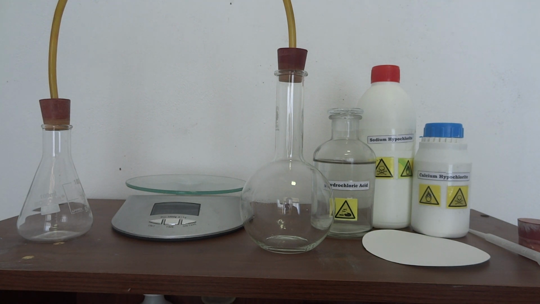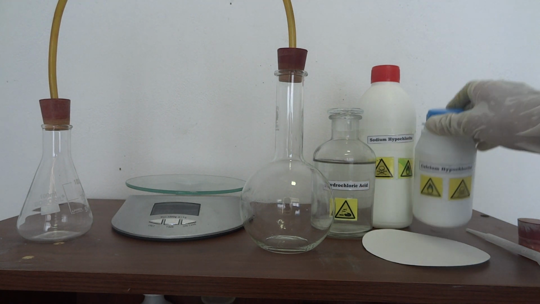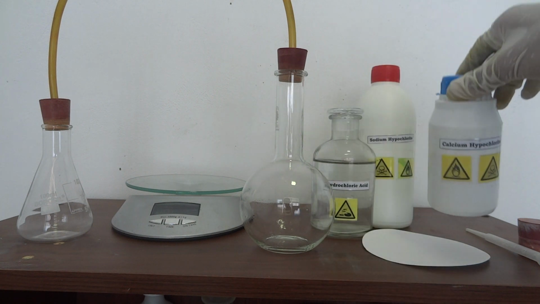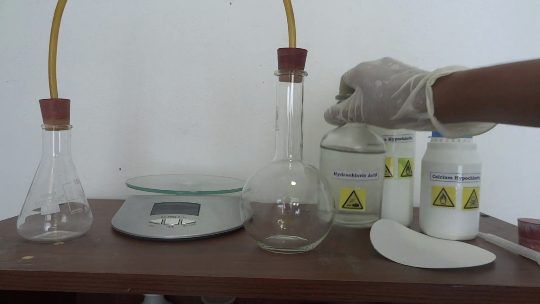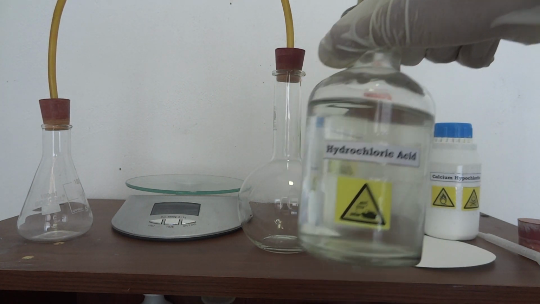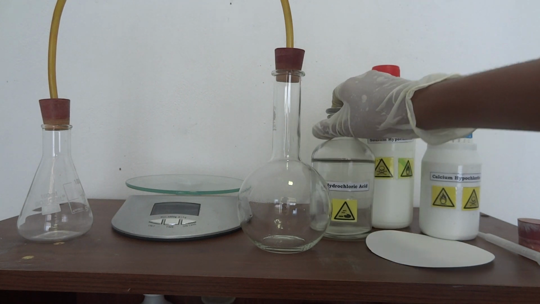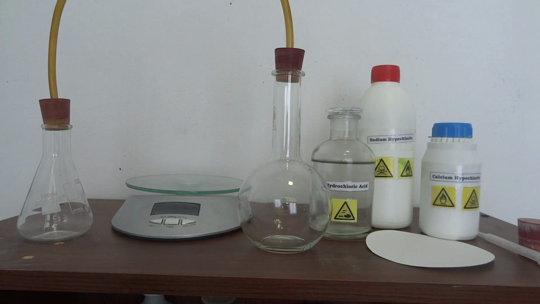So all this is to tell that elemental chlorine is really dangerous, it's poisonous. So when working with chlorine, you should definitely wear a respirator because it is poisonous, as I told you earlier. And we are making it by using calcium hypochlorite, which is also dangerous, and hydrochloric acid, which is a strong mineral acid that can burn your skin. So you should wear gloves when dealing with acid.